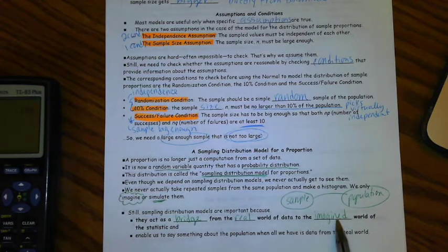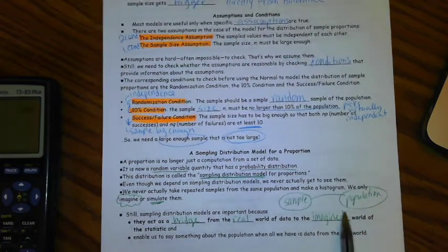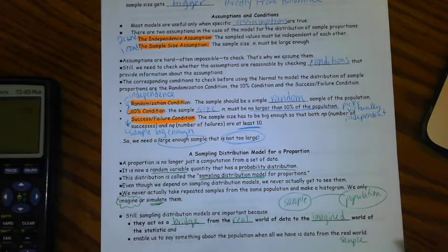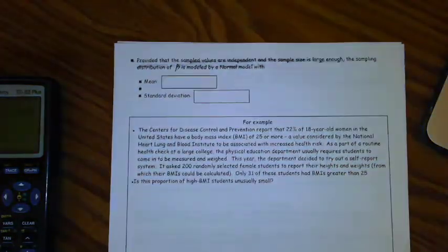where we don't know. We don't study everyone in the population, so we don't have data from everyone. So that's why it's imagined. This we have data on. And they enable us to say something about the population when all we have is data from the real world, or data from the sample, because our populations are often too big for us to collect data on.